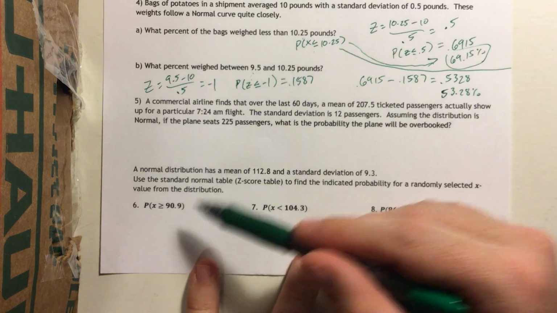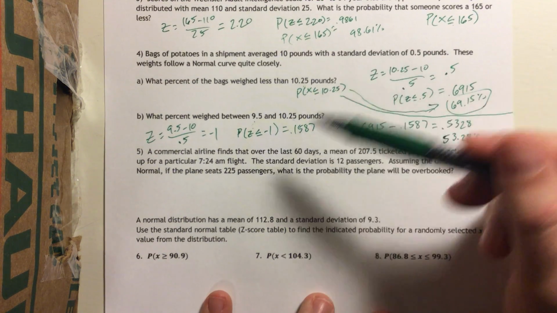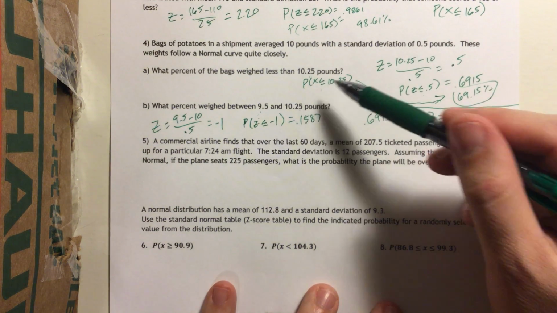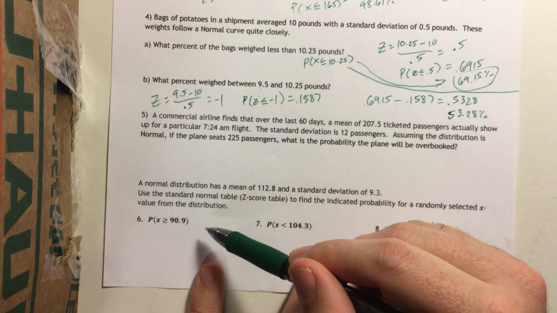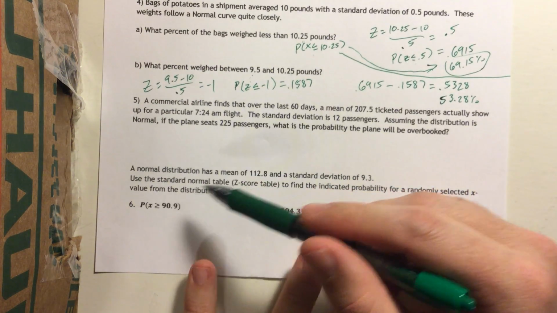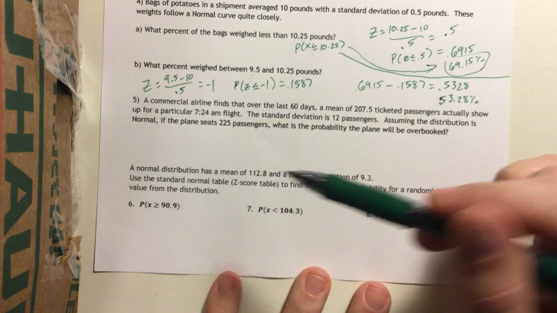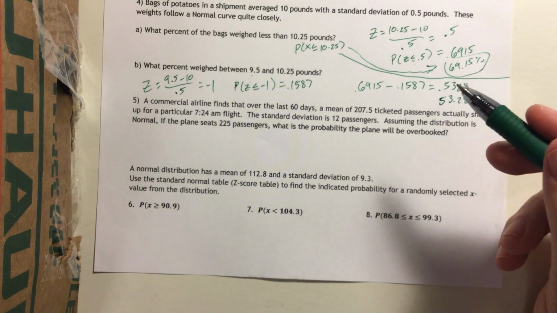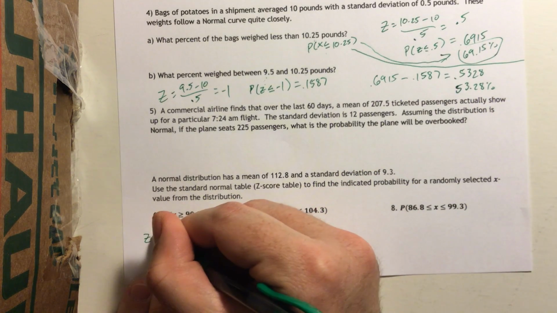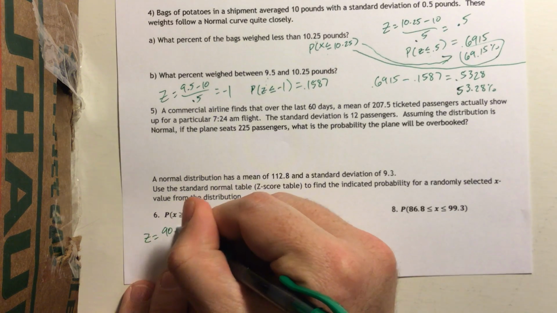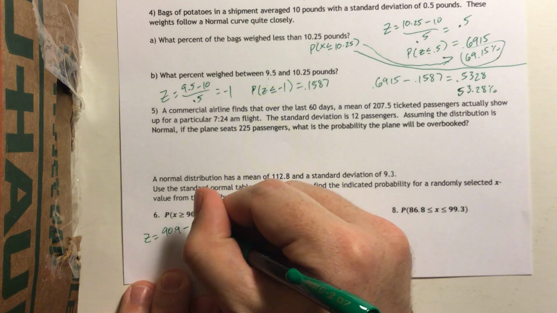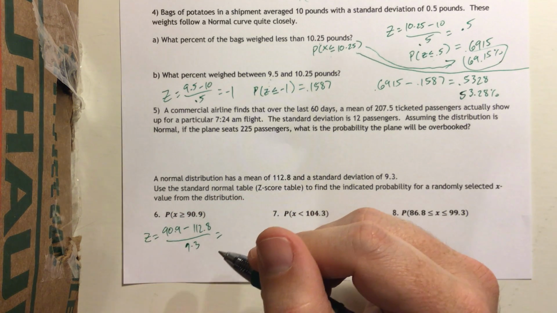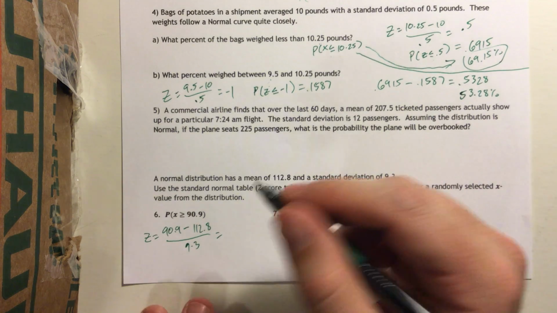Okay, this is just doing the same thing that we did on the word problems, only there's no words. Instead of us having to figure out what the probability is that we're trying to find, it's just spelling it out for you right here. So if I want to find the probability that our data is greater than or equal to 90.9, and this is our mean and this is our standard deviation, we're going to find the z-score that goes with this first. So our z-score for 90.9, if I say 90.9 minus 112.8 over 9.3, I'm going to end up getting something like -2.35.